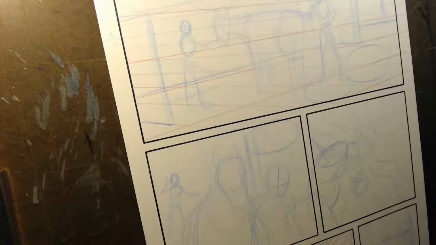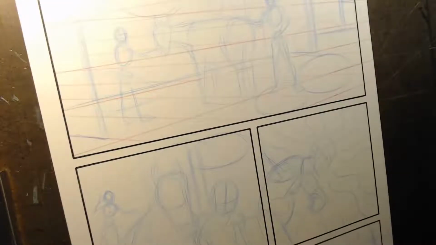I know plenty of people who draw lots of horses and are just like, what? How come your horse looks wrong? It's like, well, because I draw mostly people. I don't draw that many horses. It's just not as much of a thing that I do.